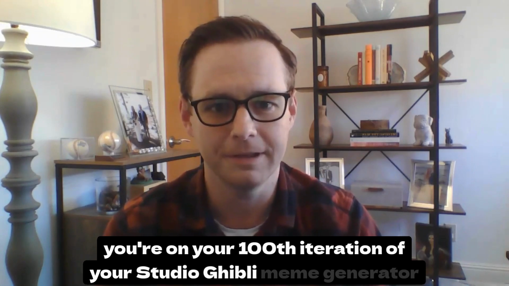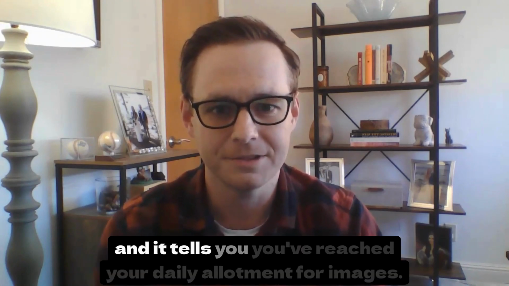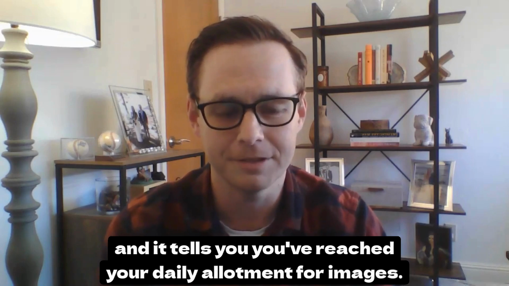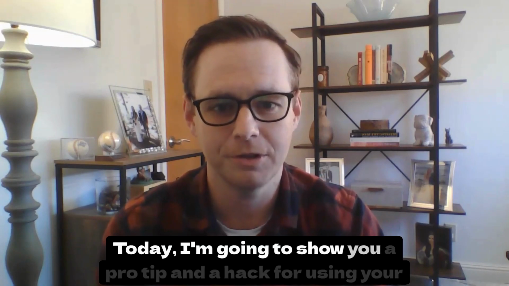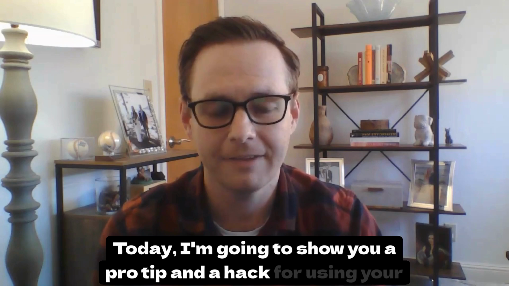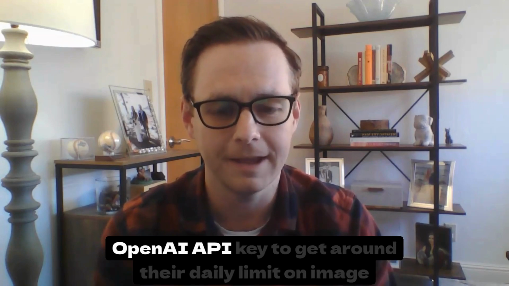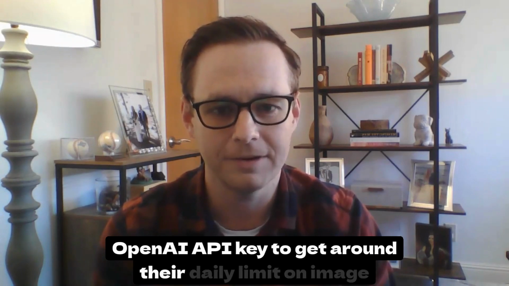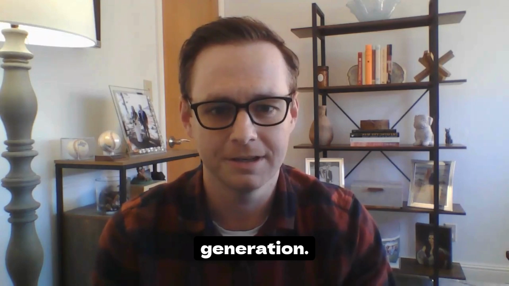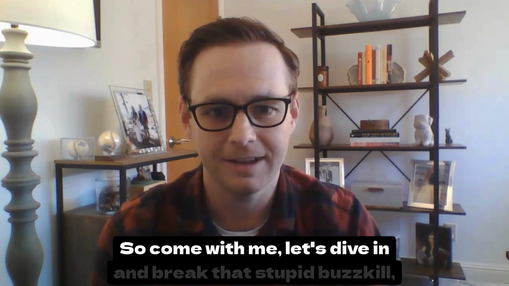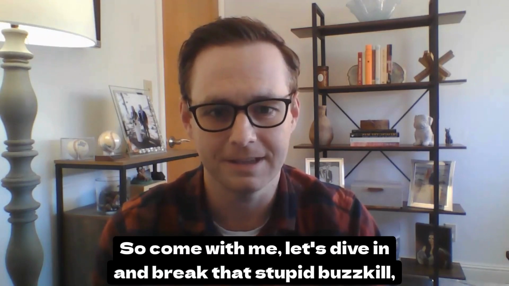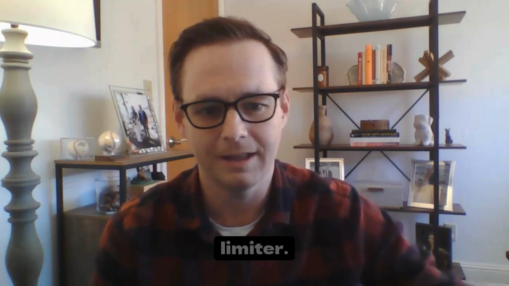There's no bigger buzzkill than getting blocked by OpenAI when you're on your 100th iteration of your Studio Ghibli meme generator and it tells you you've reached your daily allotment for images. Today, I'm going to show you a pro tip and a hack for using your OpenAI API key to get around their daily limit on image generation. So come with me, let's dive in and break that stupid buzzkill image generation limiter.